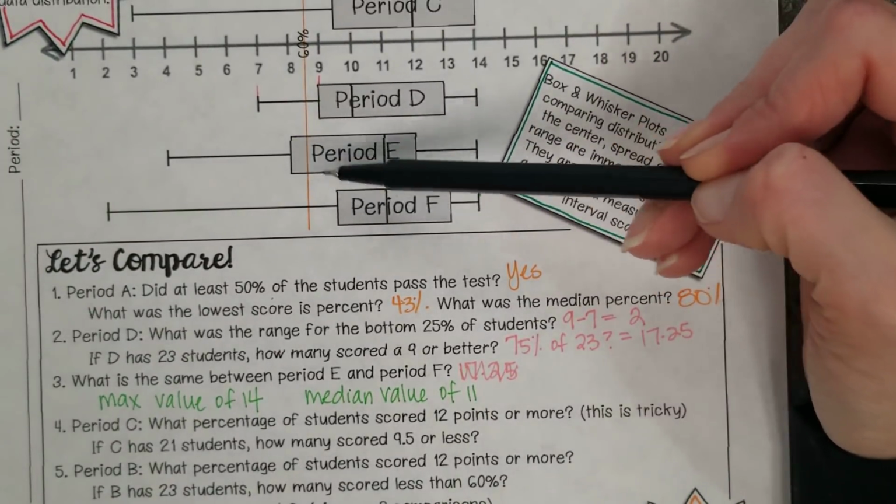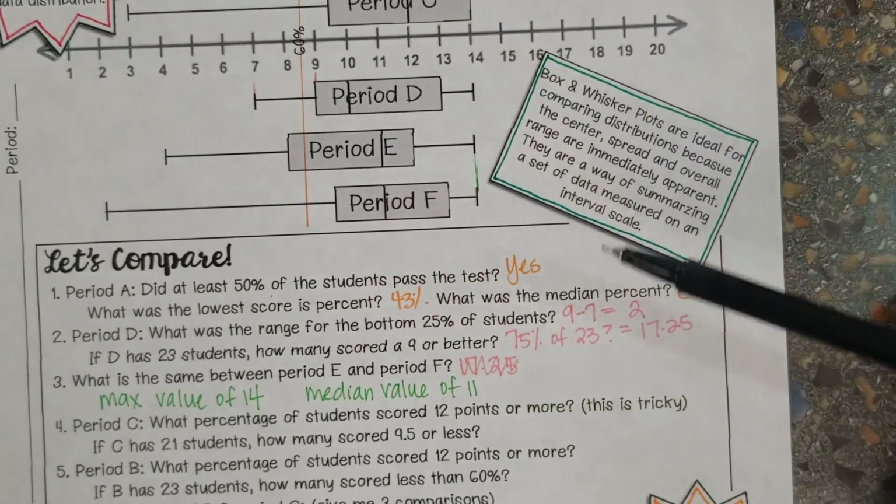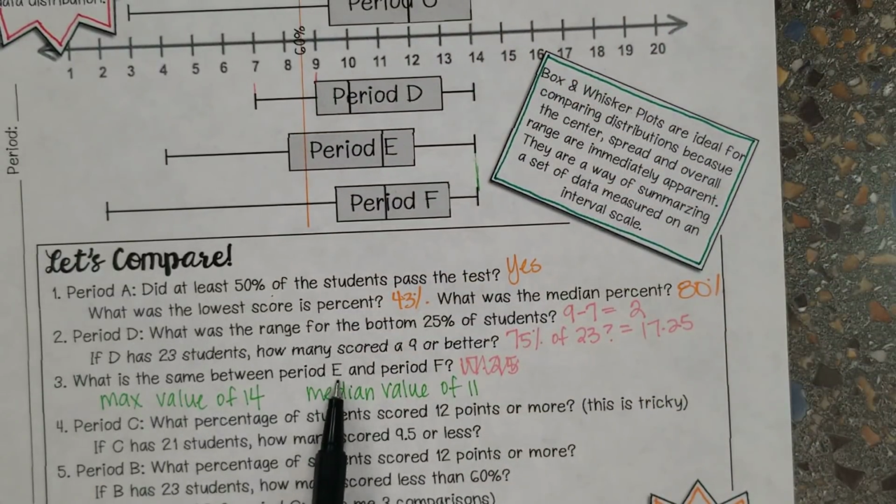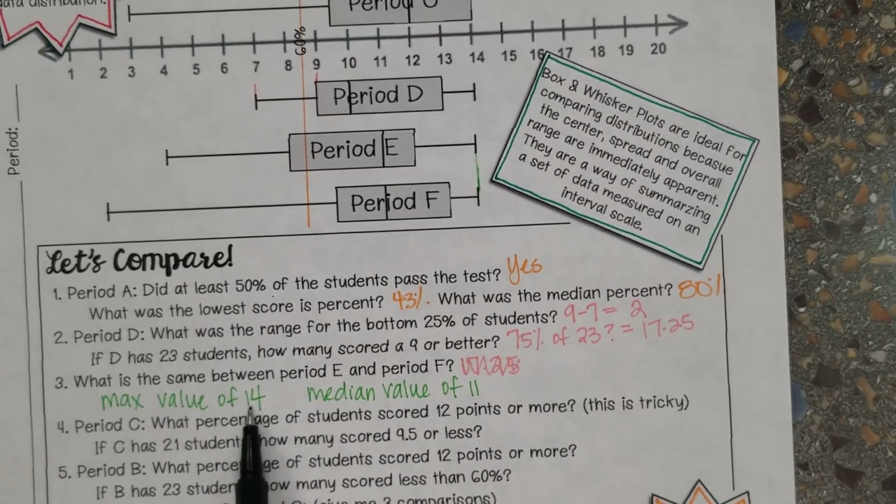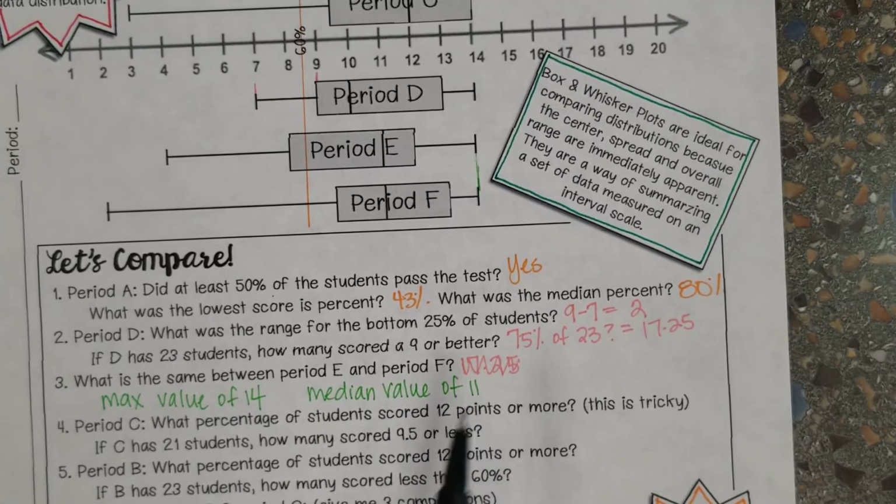Other than that, that looks about the same. So their Q1s are different and their minimums are different. It looks to me like both period E and F had a maximum value of 14. That means that somewhere in there, somebody at least scored 100% in both classes. And then their median value is 11, which is dang good. That's a good median value, just slightly less than C. Really good one, okay?